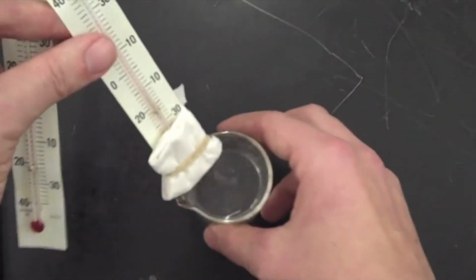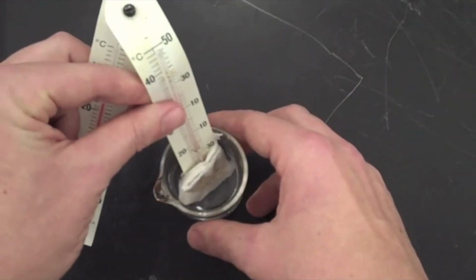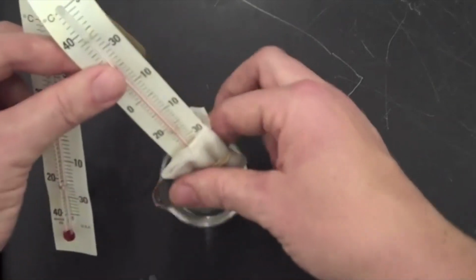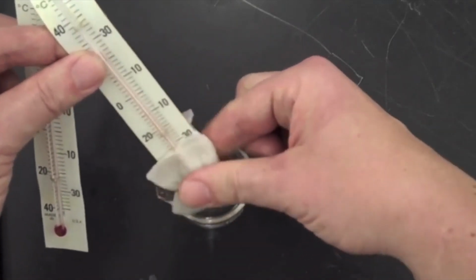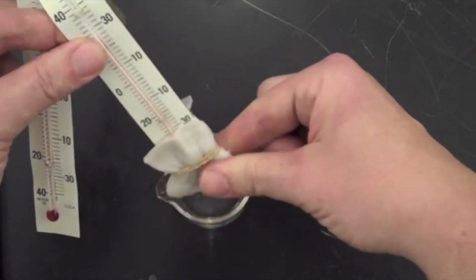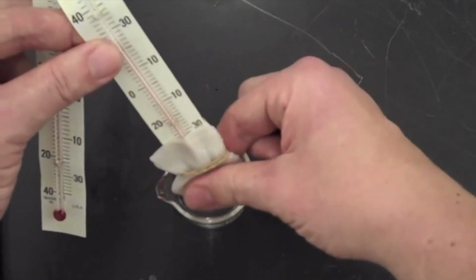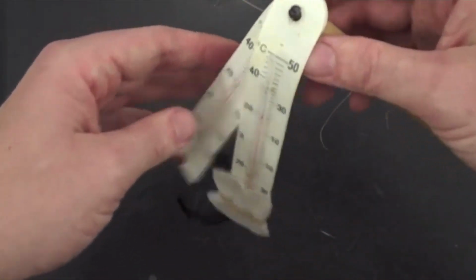For the wet bulb, I'm going to take a beaker of water and submerge the sock into the water. Evaporation is going to be a cooling process here, so I want to see how much evaporation is going to take place within this air mass today. Now I'm just going to take the two of these and spin them around.